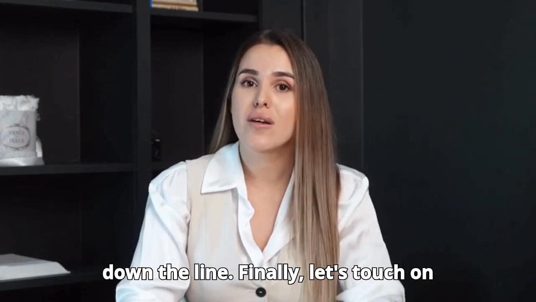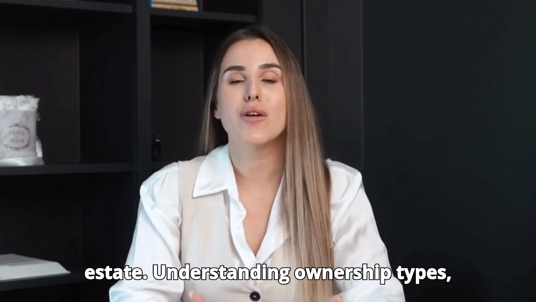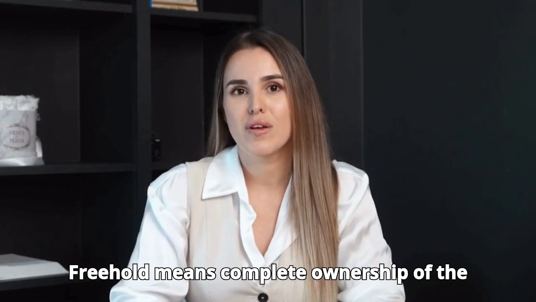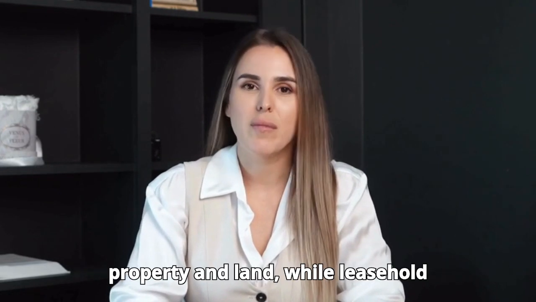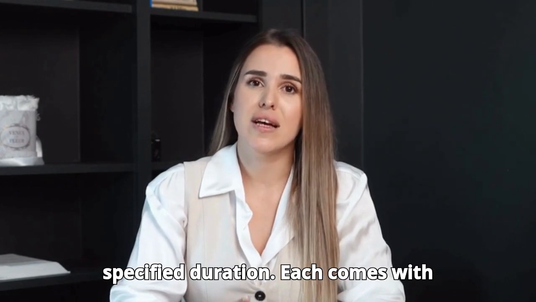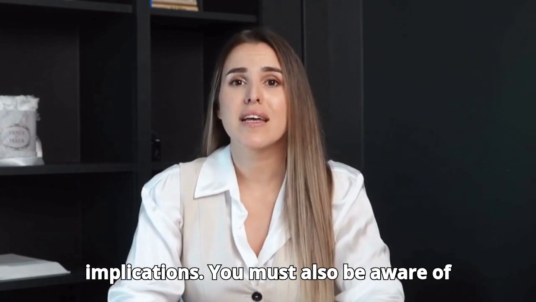Finally, let's touch on the legal framework surrounding UK real estate. Understanding ownership types, freehold and leasehold, is vital. Freehold means complete ownership of the property and land, while leasehold involves leasing the property for a specified duration. Each comes with its own responsibilities and implications.